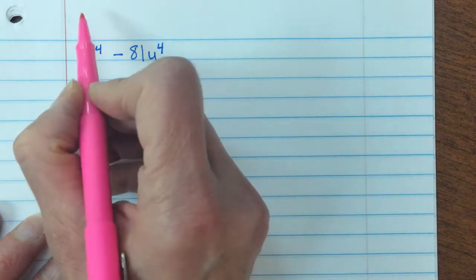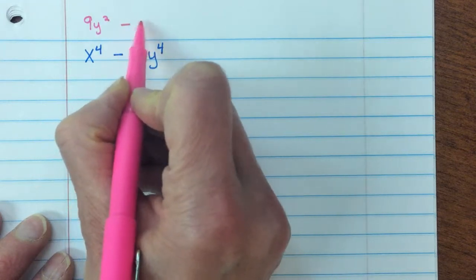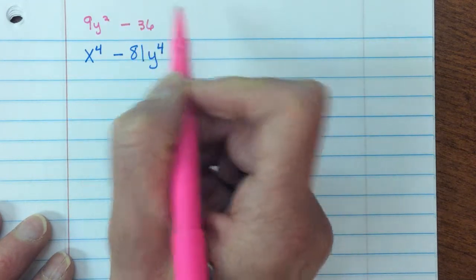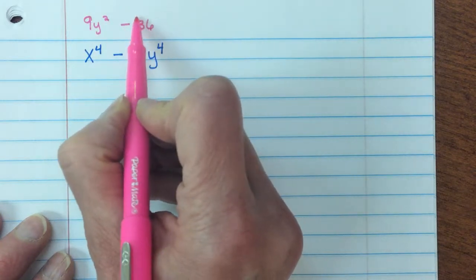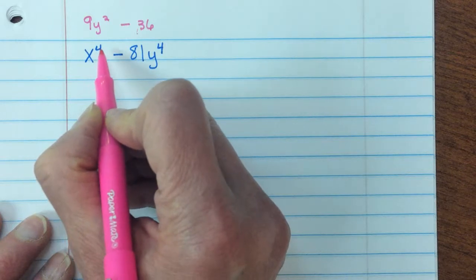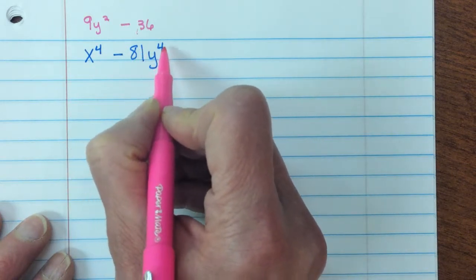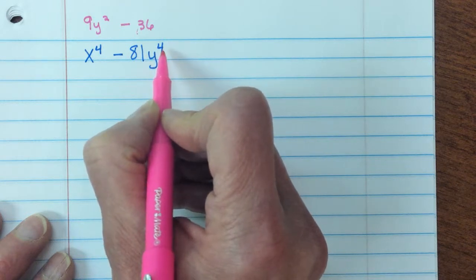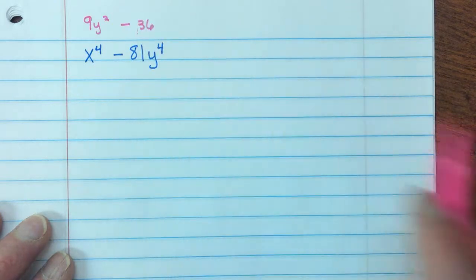The one we did on the previous page was 9y squared minus 36. So we know that this here is a perfect square, and this here was a perfect square. Well, x to the fourth is also a perfect square, 81 is a perfect square, and y to the fourth is a perfect square. So we can do a very similar thing to what we did on the other side.